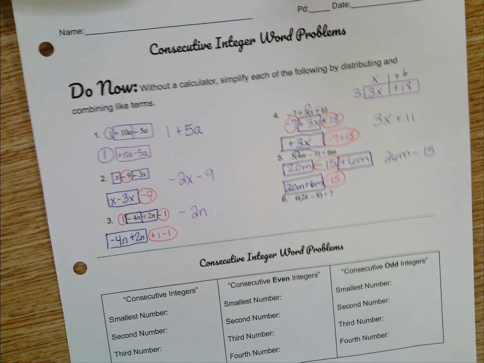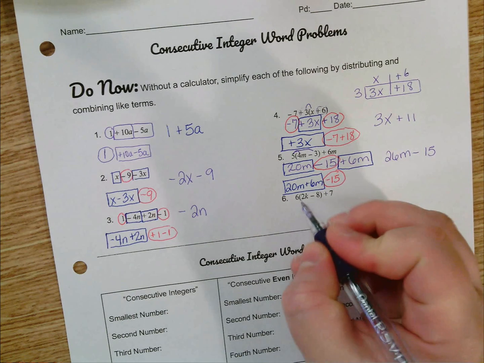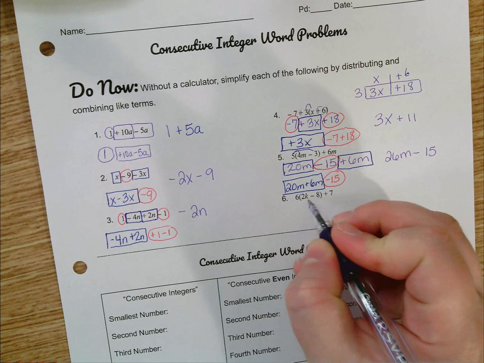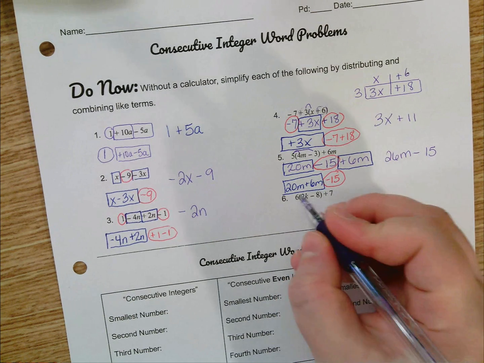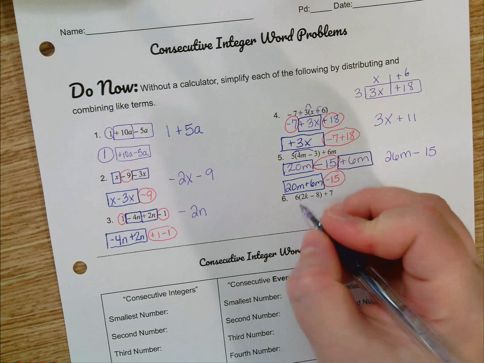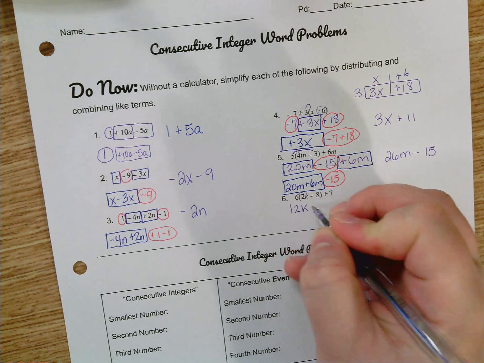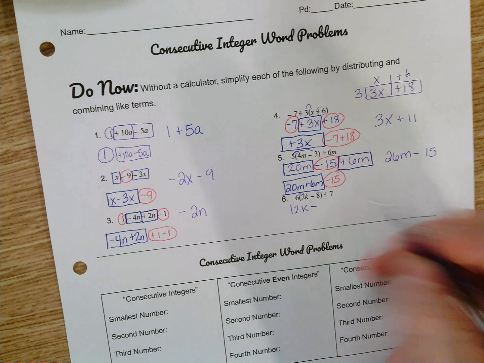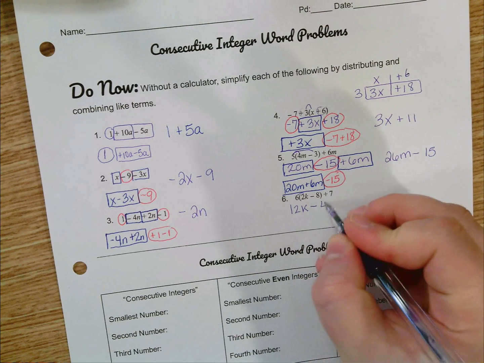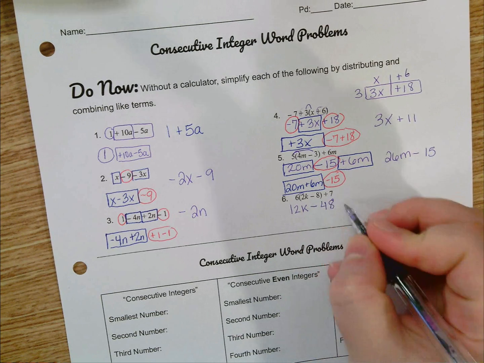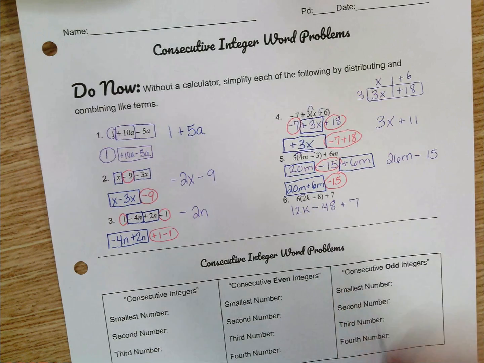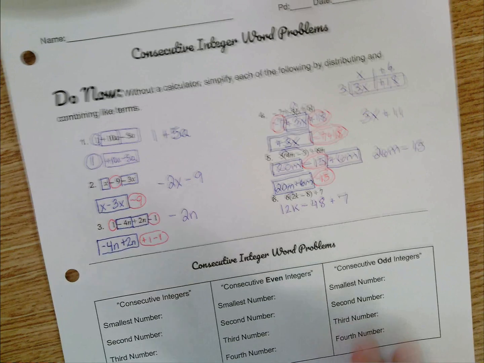Last but not least, number 6. I'll take 6 times 2k minus 8. So I have to distribute that 6 there. 6 times 2k is 12k. I was subtracting, so I will still subtract. And 6 times 8 is 48. After that, it says plus 7, so I need to add 7 at the end.